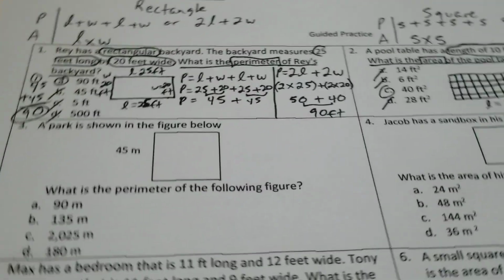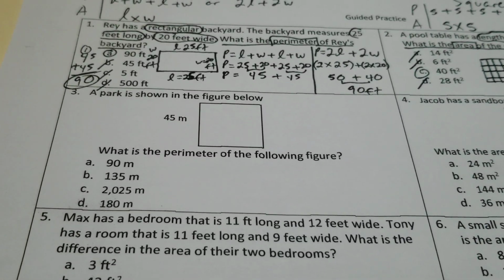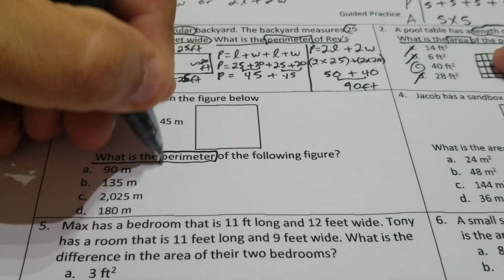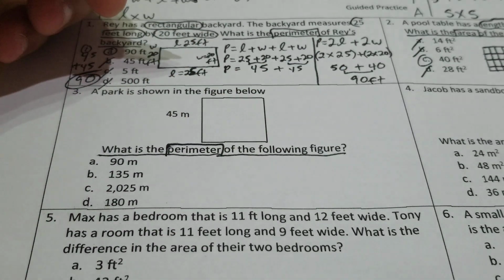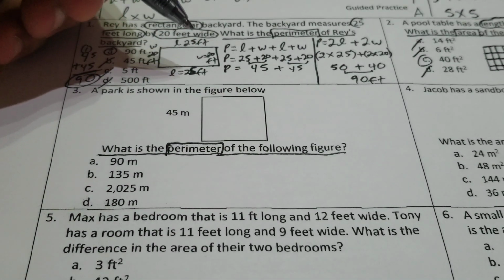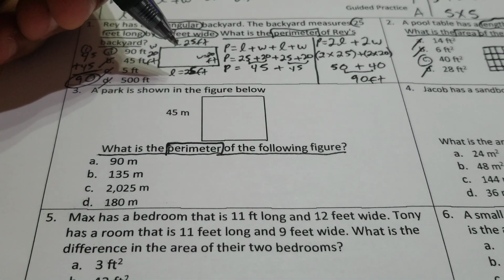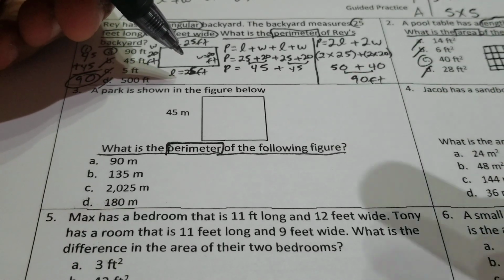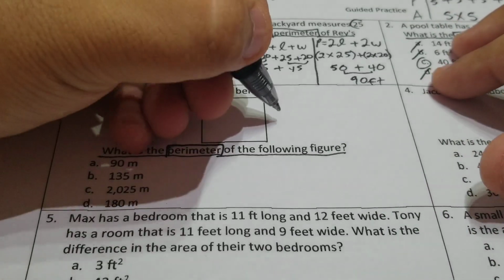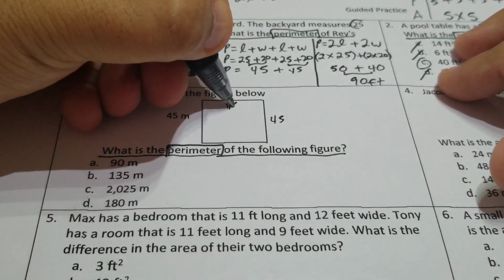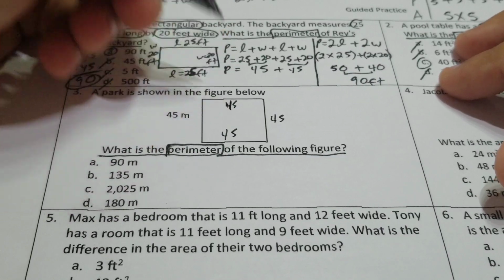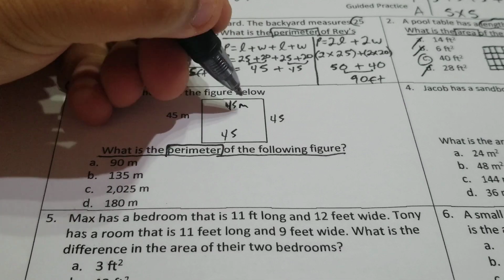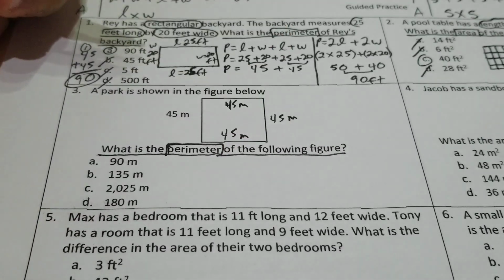On to number 3. A park is shown in the figure below. What is the perimeter of the following figure? Usually, they will give you both lengths in questions particularly like this, but if they don't, that is a safe bet to say that all the sides are the exact same length, so therefore this has to be a square. All the sides are exactly 45 meters.